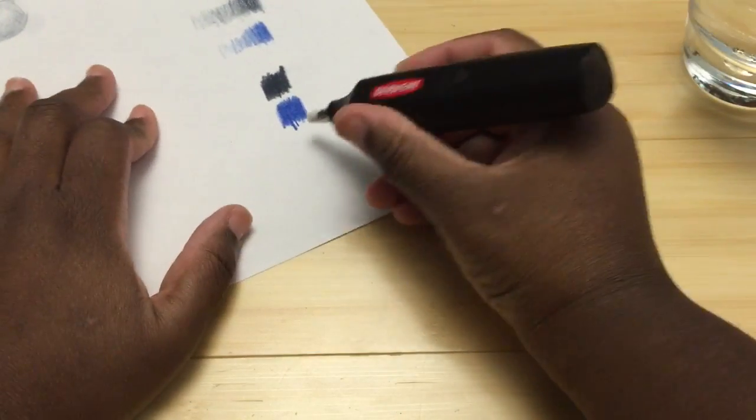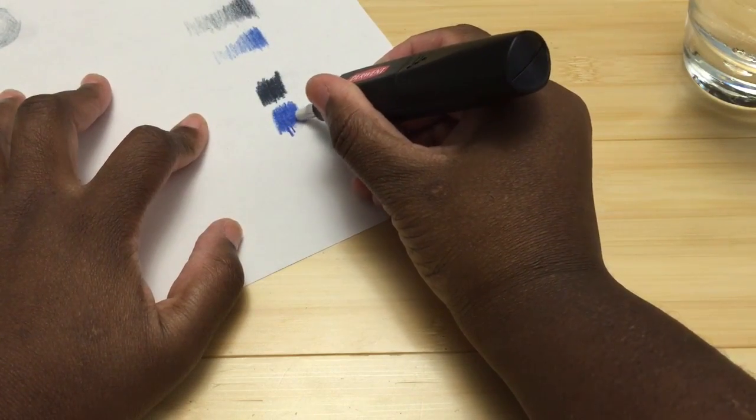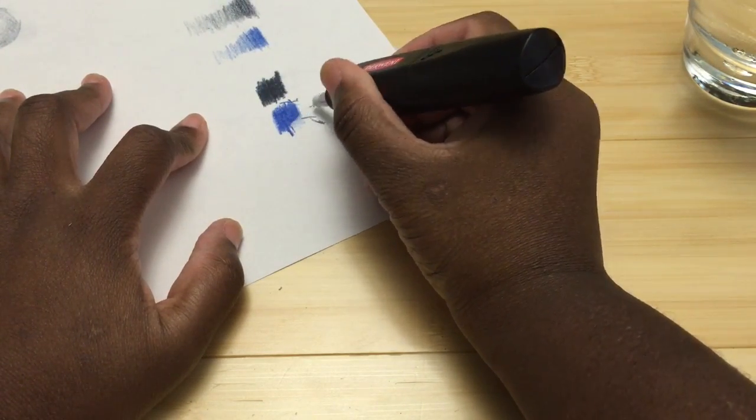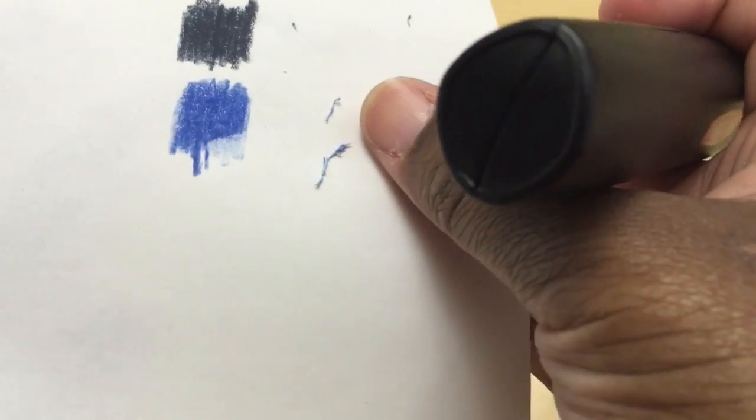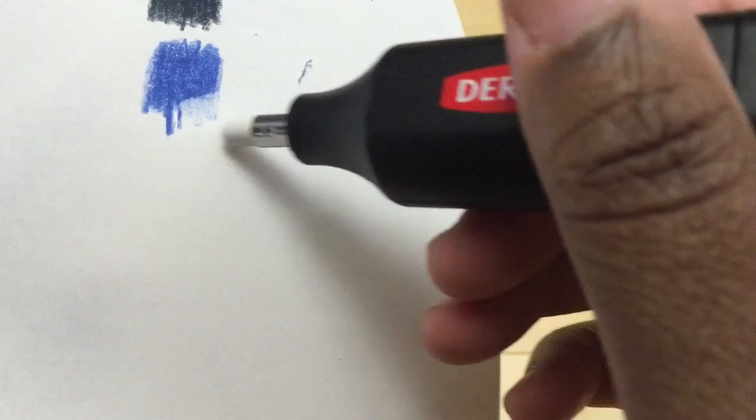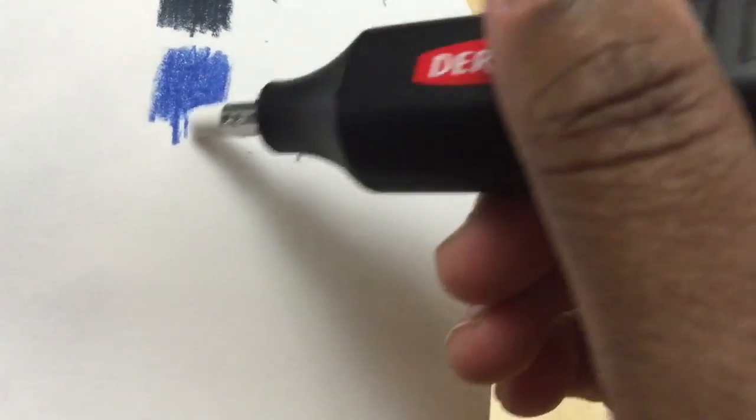Let me show you what happens if you try to do that here with this when you went in really dark. You see how it's, you know, this is just the nature of the colored pencil, but you can see how it's just dark and that's always going to be back there even if you take off this top layer.